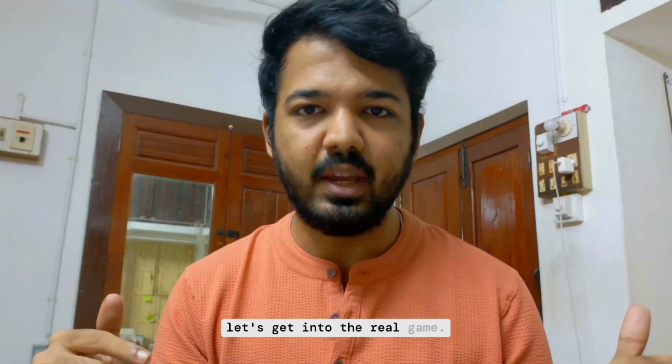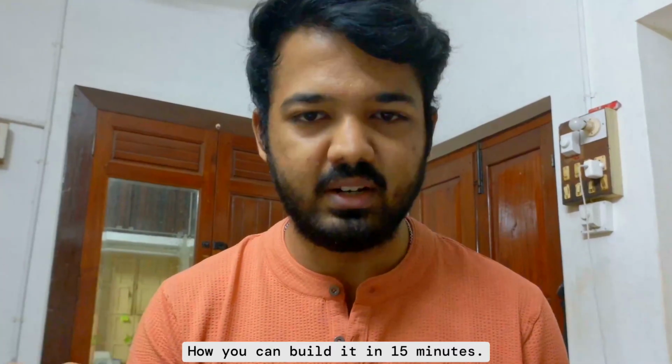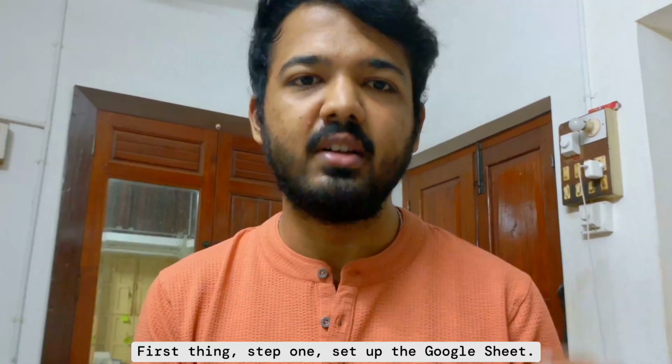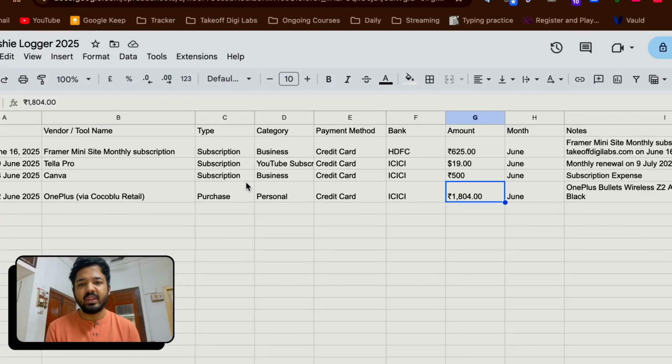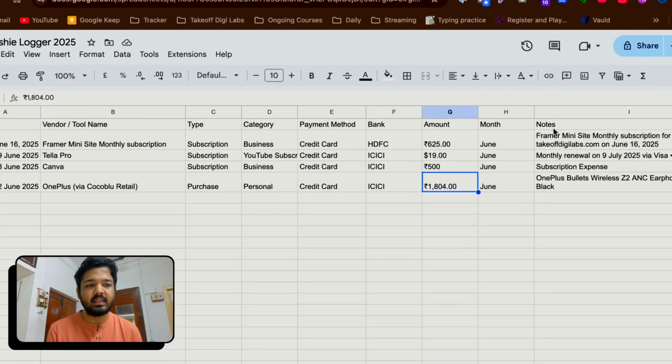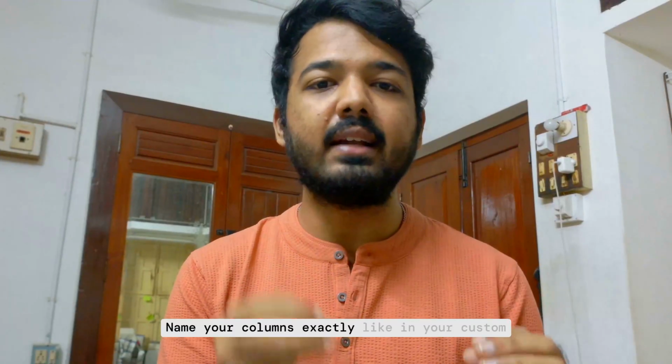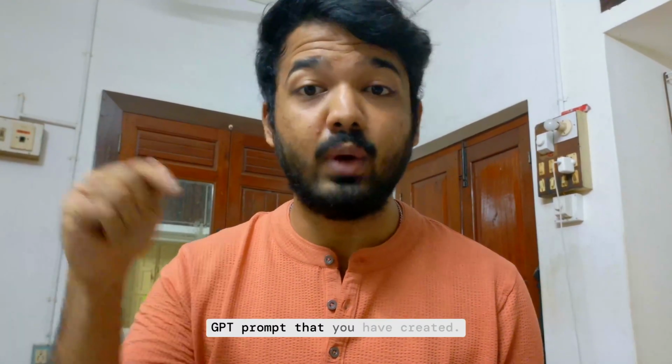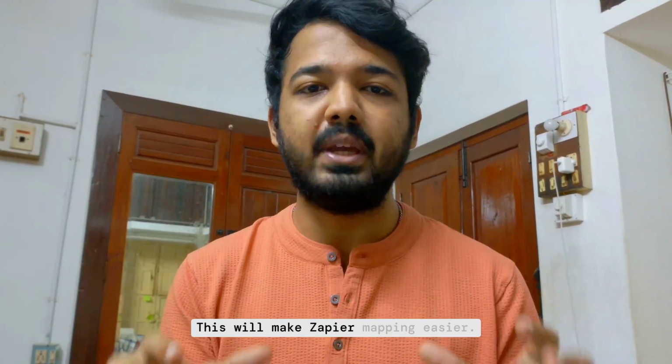Let's get into the real game. How you can build it in 15 minutes. Step 1. Set up the Google Sheet. Start by creating a Google Sheet with these fields. This is the Google Sheet that you have to follow: date, vendor, type, category, payment method, bank, amount, month, and notes. Name your columns exactly like in your custom GPT prompt that you have created now. This will make Zapier mapping easier.